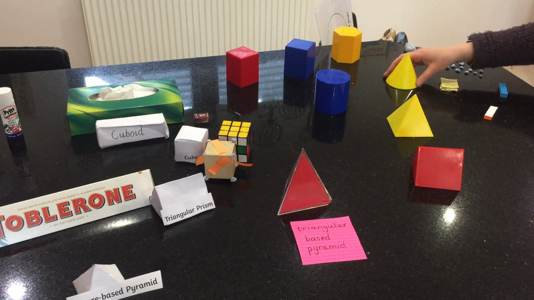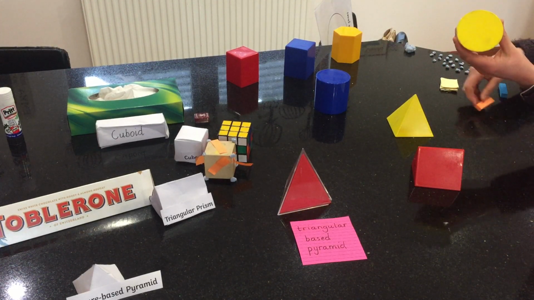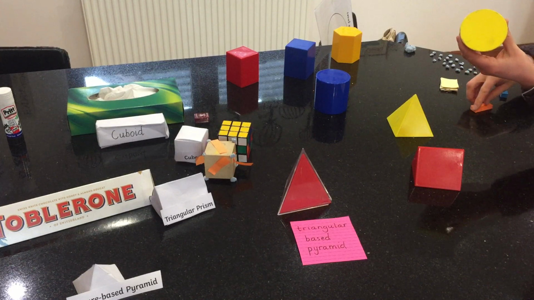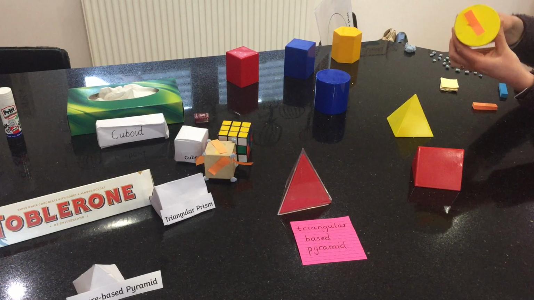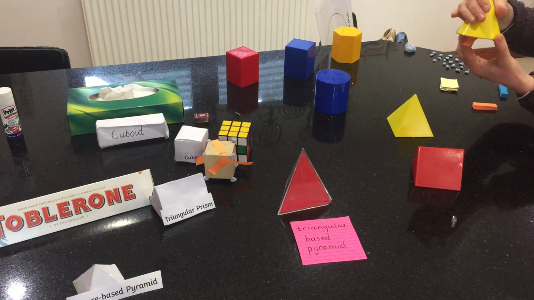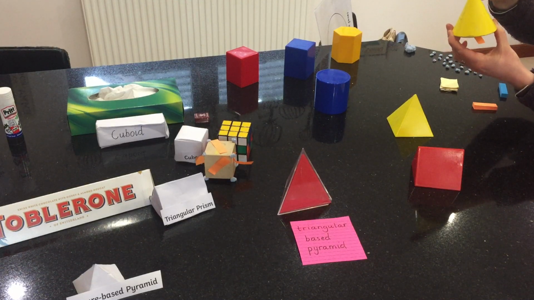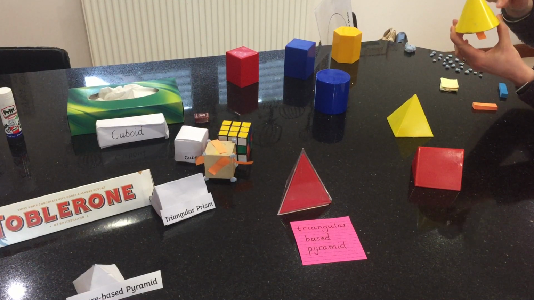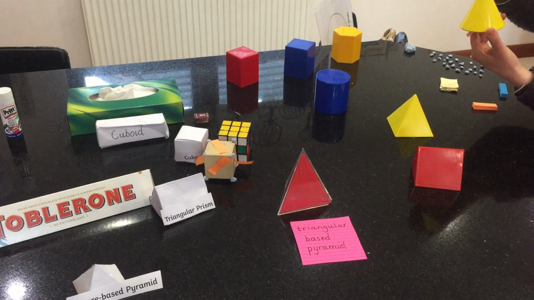We also have here our cone. Our cone, as you can see, has 1 flat face there, and it has a curved face here. Although this looks like it's a corner, it's not a corner because it's not where 2 flat faces meet.